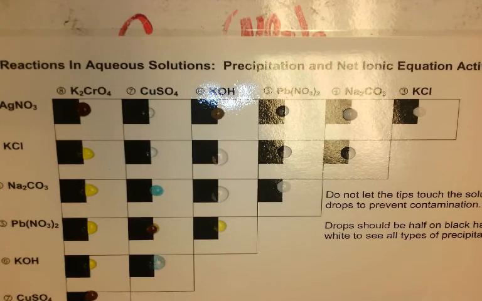And how do we know about the precipitate? Well, it is no longer a homogeneous solution. It's a heterogeneous solution. I can't see through all of it, and it makes it cloudy. Okay, so there's your data table, and now you're going to take all this data and you're going to write net ionic equations where needed.